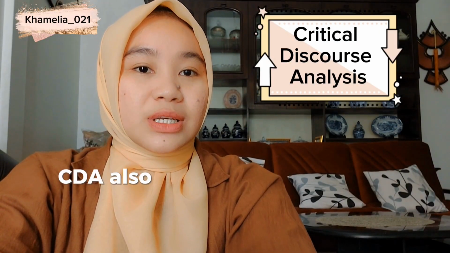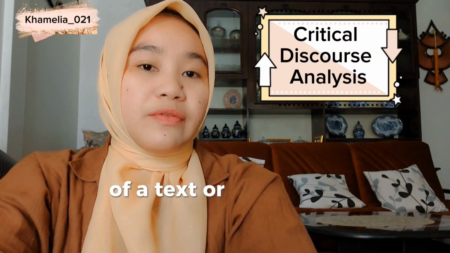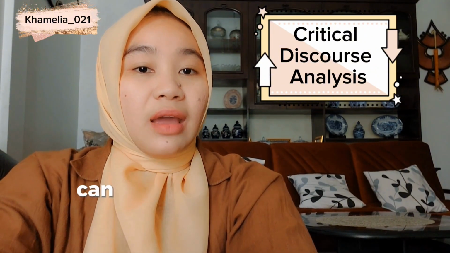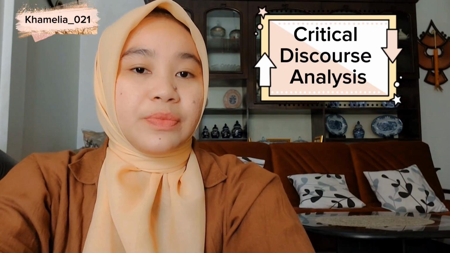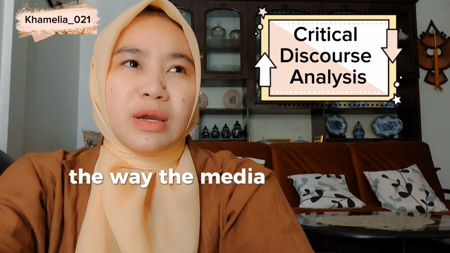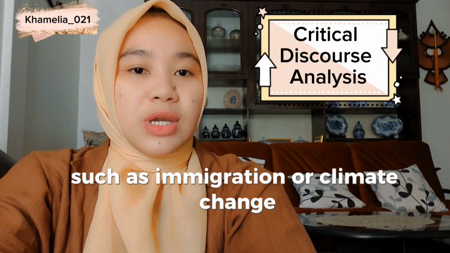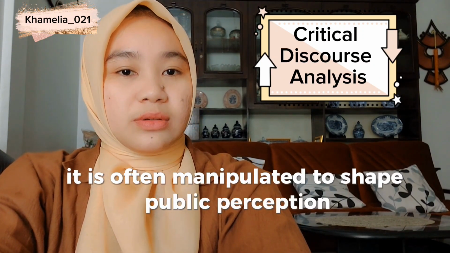Furthermore, CDA also considers the social and political context of a text or conversation. The language used in the media, for instance, can reflect the ideological bias that reinforces certain views. For example, the way the media portrays issues such as immigration or climate change is often manipulated to shape public perception.